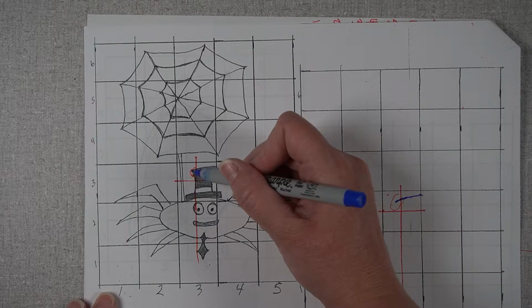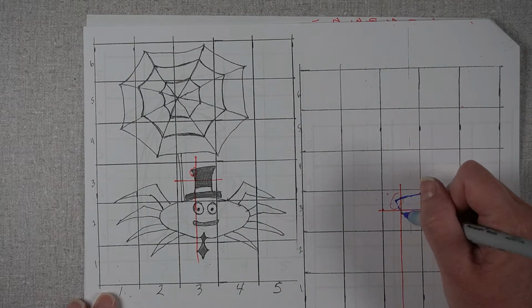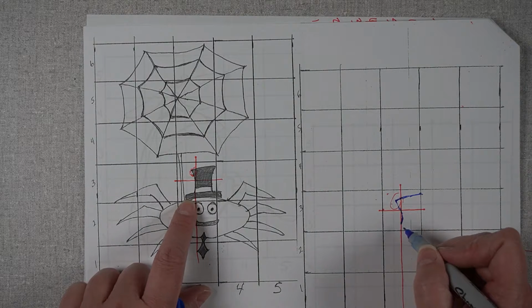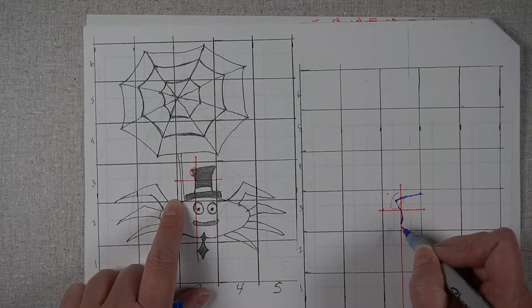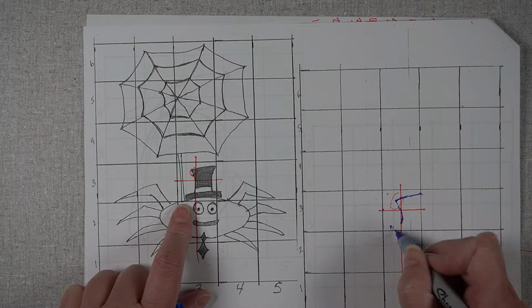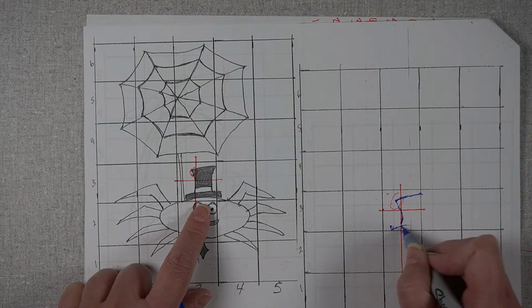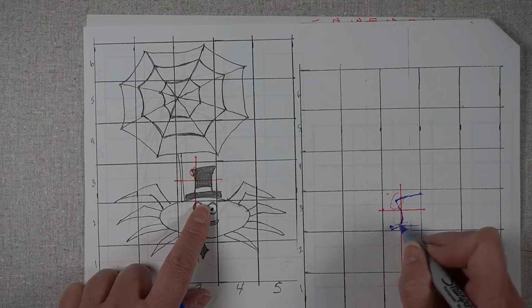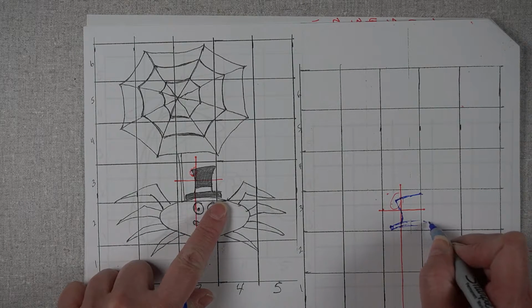And it's going to come down on the inside of that line. And notice the brim part of the hat doesn't go all the way over to the side of the grid. It's probably about right there. And it goes off the grid over here.